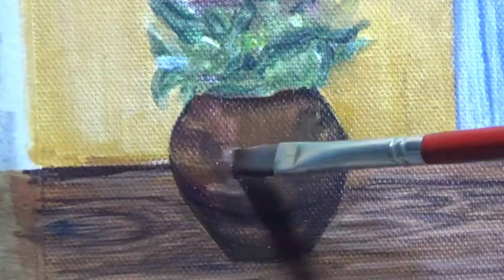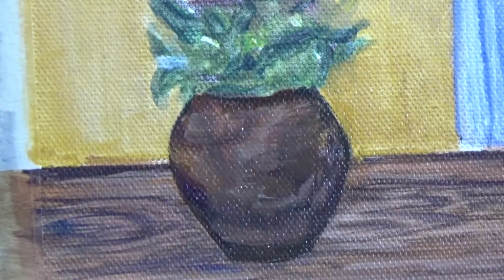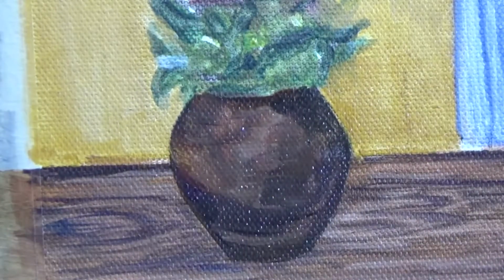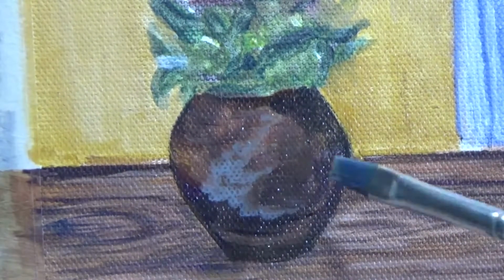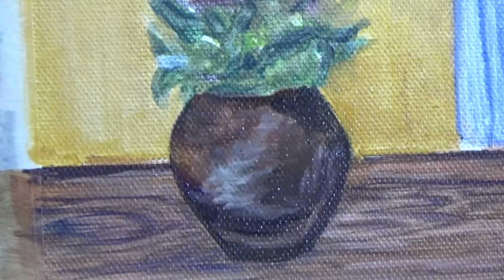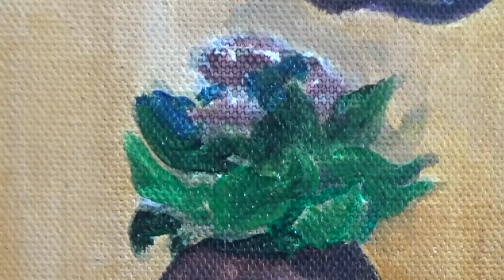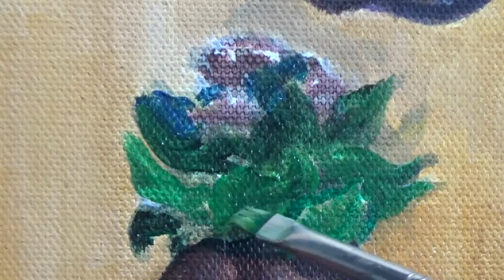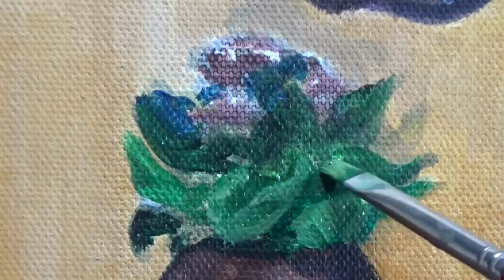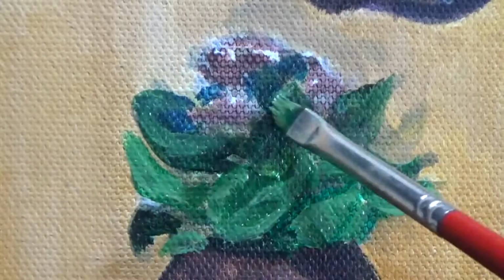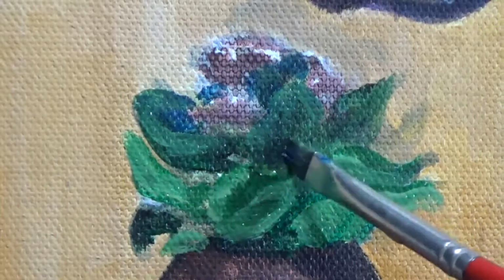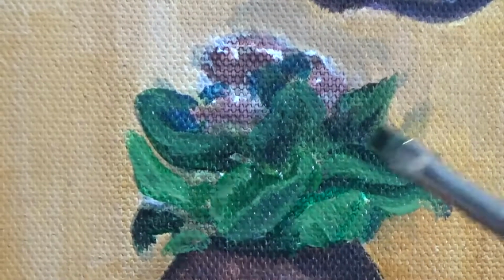Onto the earthen pot, establishing the darks and lights once again. And in all of the painting, you can see that the colors that I'm using probably are not the colors that you see on an earthen pot or wooden table. There's a lot of blues and grays and purples, but you will see that the shadows are in such a way that together they make a very cohesive painting. And that is what is important.